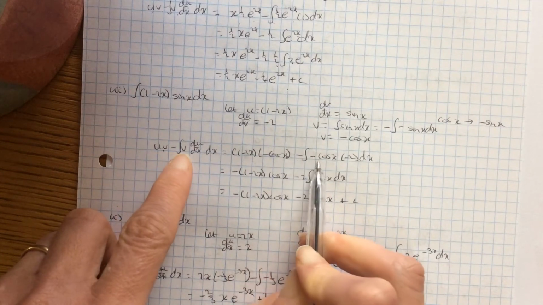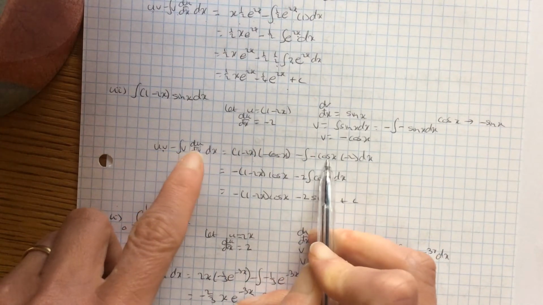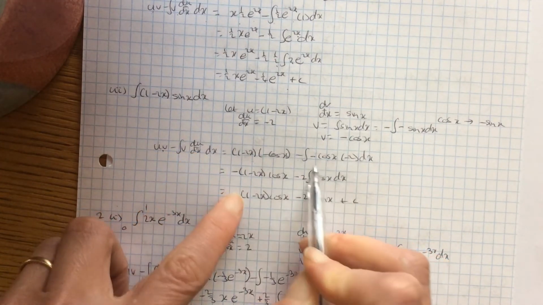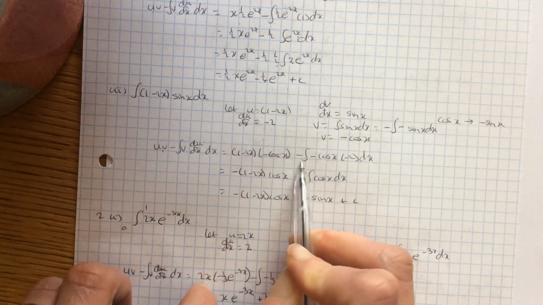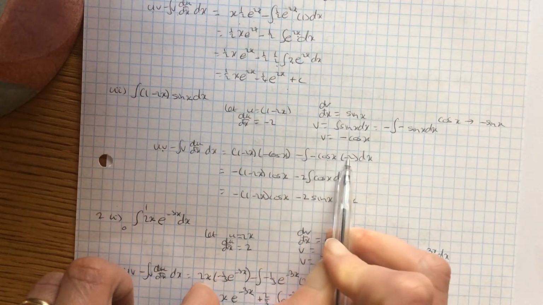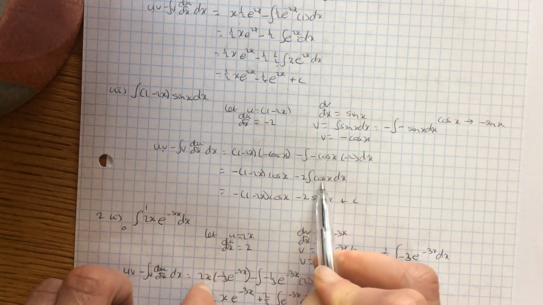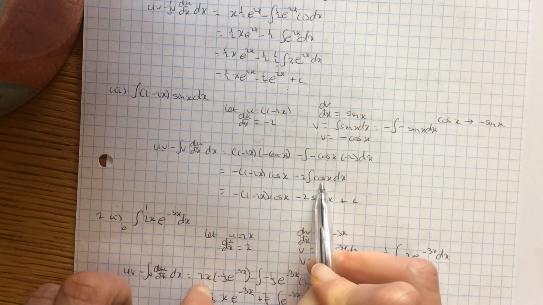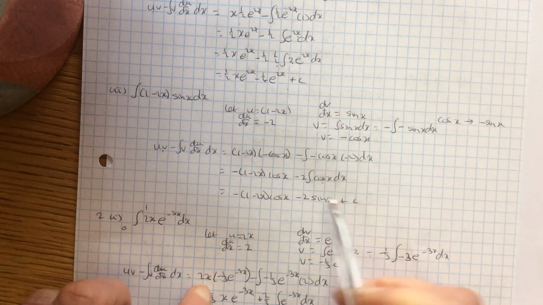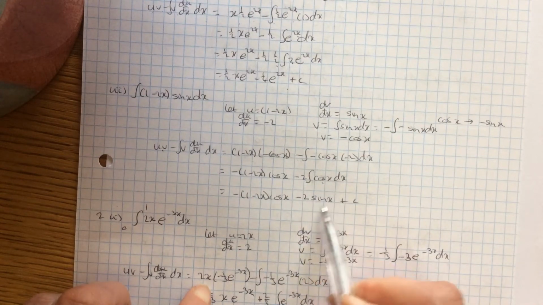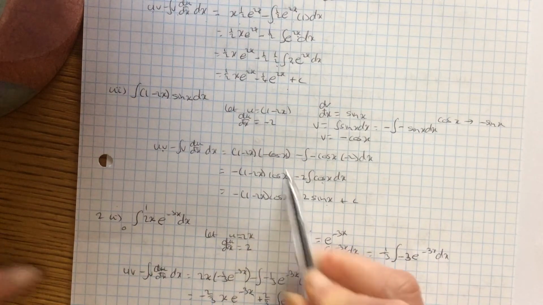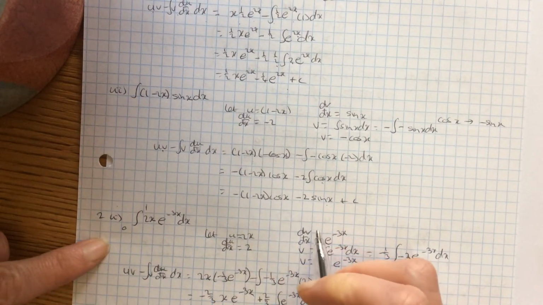uv minus the integral of v du/dx. Now if you tidy all this up, you get minus, minus, minus. Three minuses is a minus. Two, bring out the integral sign. And you've got cos x. Where did cos x come from? Well, sine goes to cos, derivative in front, you just go back to sine. And this bit doesn't need integrated, it's done.